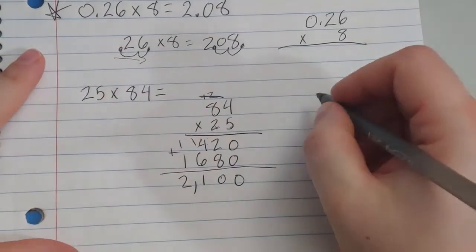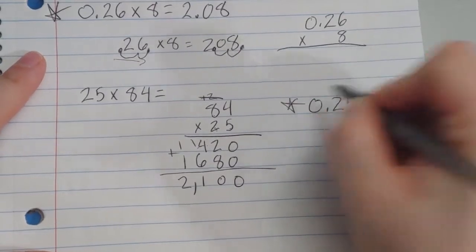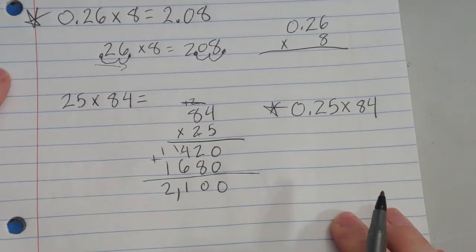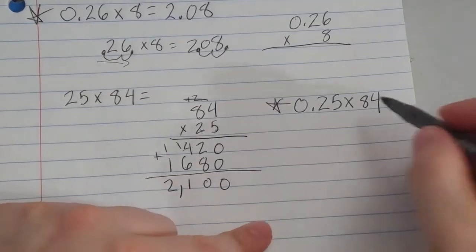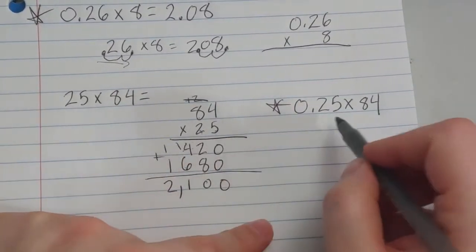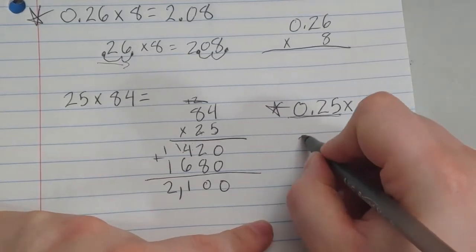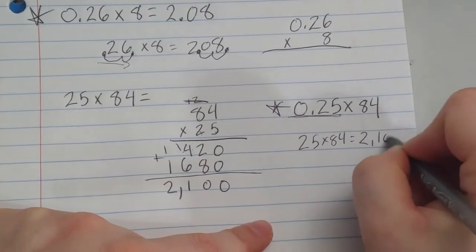So how about that one? Okay, so all they've done is turn this into a decimal, right? So we know that 25 times 84 is 2100.